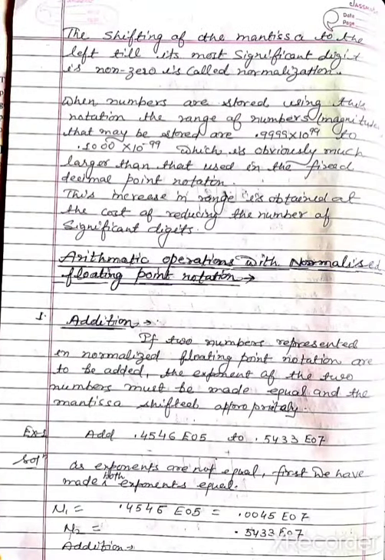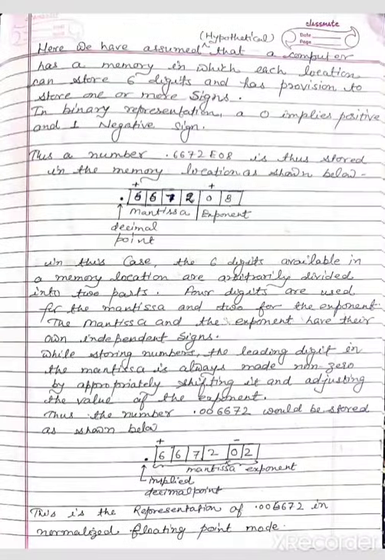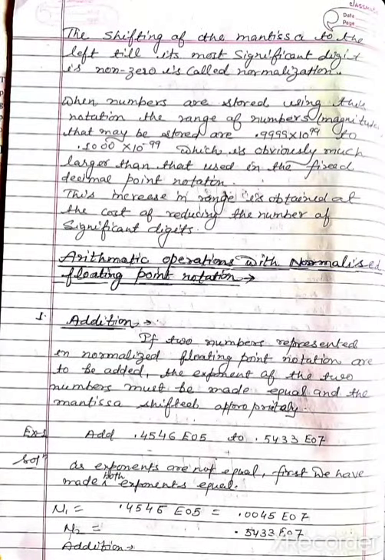The shifting of the mantissa to the left till its most significant digit is non-zero is called normalization. So the process of making the most significant digit of the mantissa non-zero is called normalization, and this number is called the normalized floating point represented number.